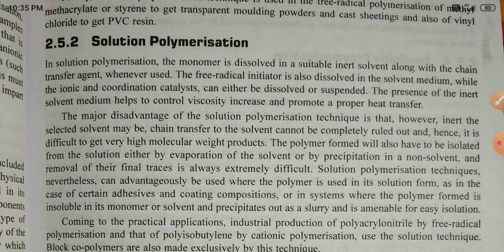The free radical initiator is also dissolved in the solvent medium, while the ionic and coordination catalyst can be dissolved or suspended. The presence of the inert solvent in the medium helps to control viscosity and promote proper heat transfer.